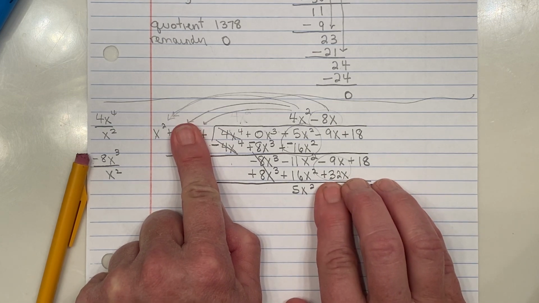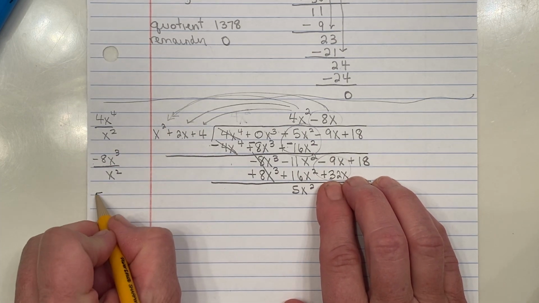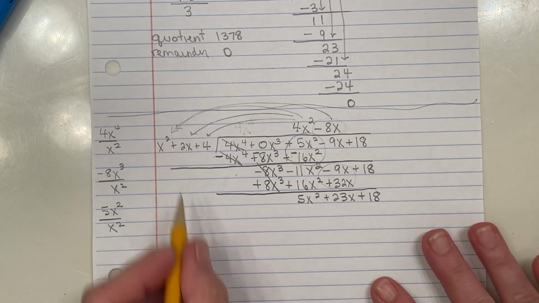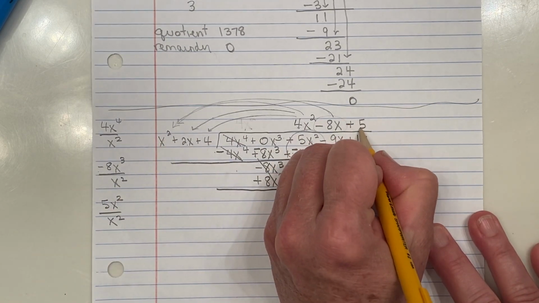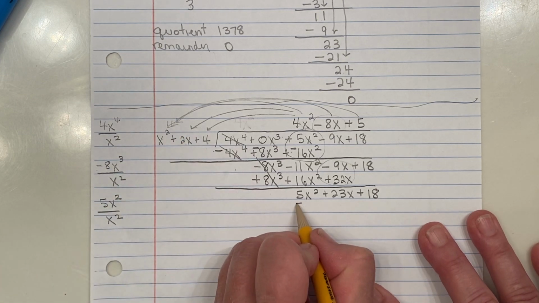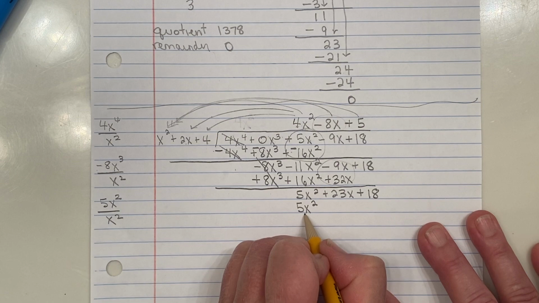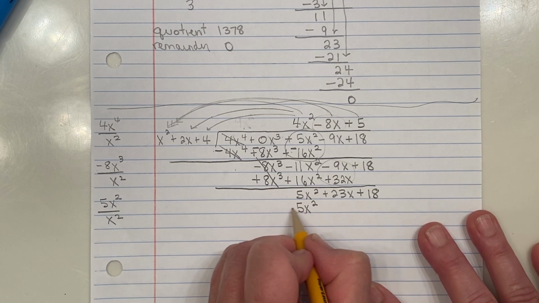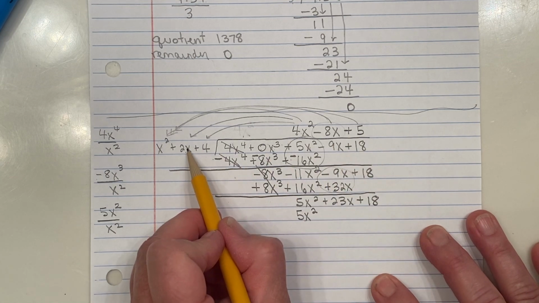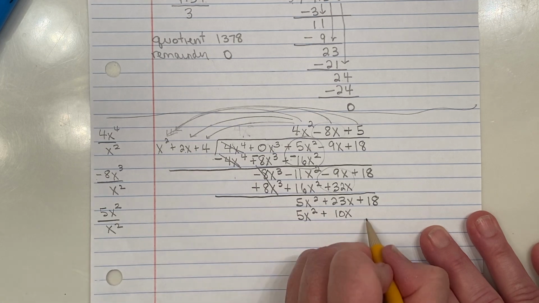What do I multiply x squared by to get 5x squared? Again, another way to think about that is, what is 5x squared divided by x squared? Well, that would just be 5. Back multiply. 5 times x squared is 5x squared. Notice right now if I were to add down, they would collect to 10x squared, but remember I've got to subtract here in a minute and they will cancel. 5 times 2x is 10x, and 5 times the 4 is 20.